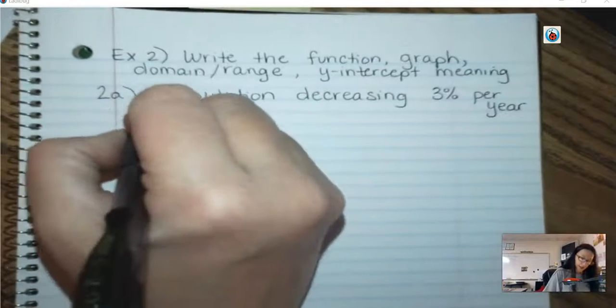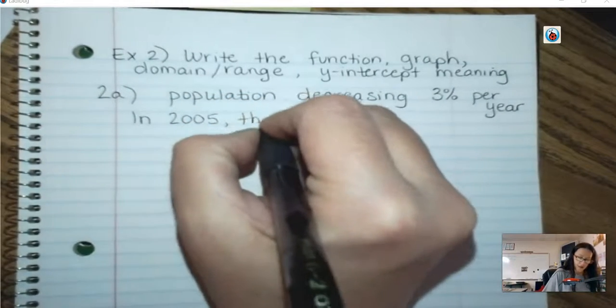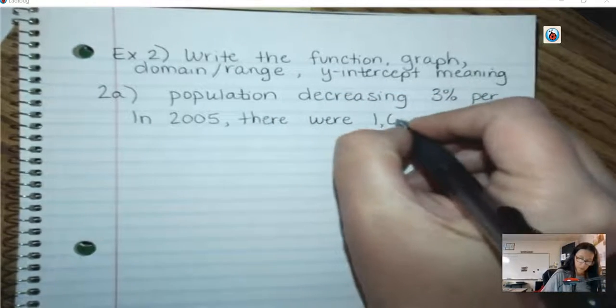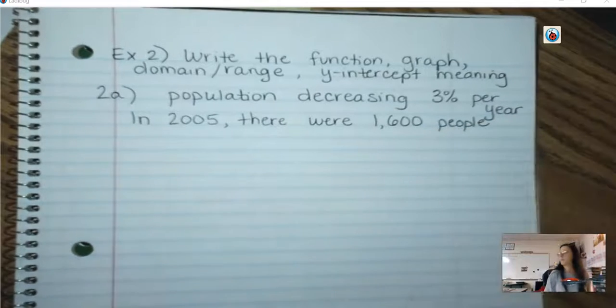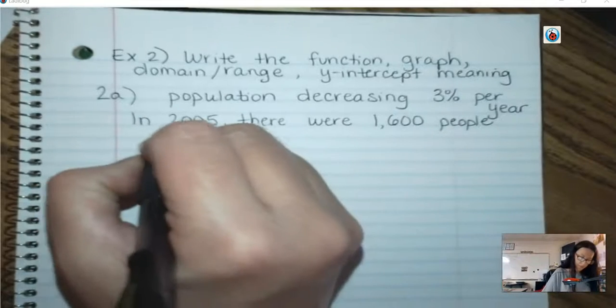In 2005, there were 1,600 people. And then it says find the population in 2013.